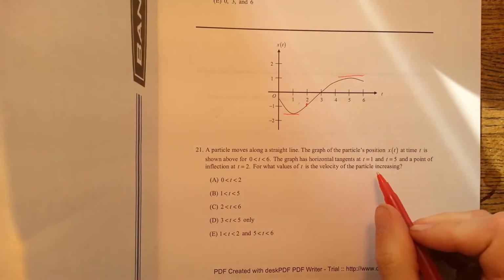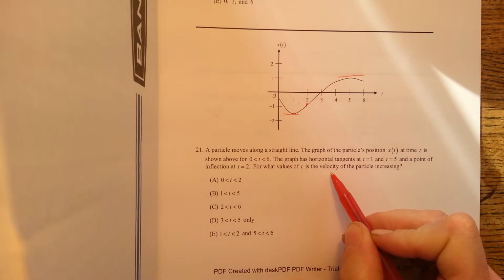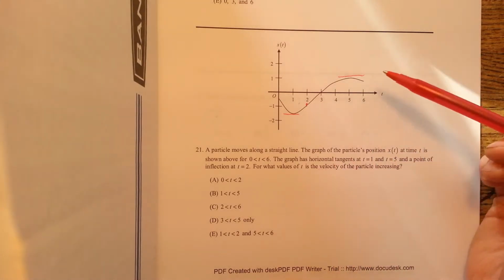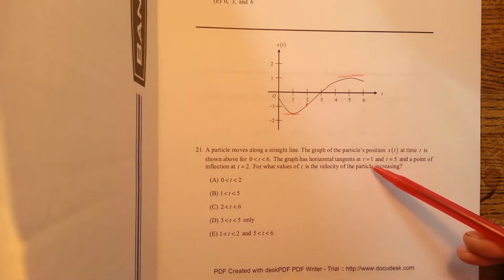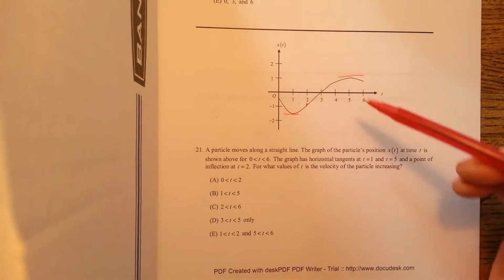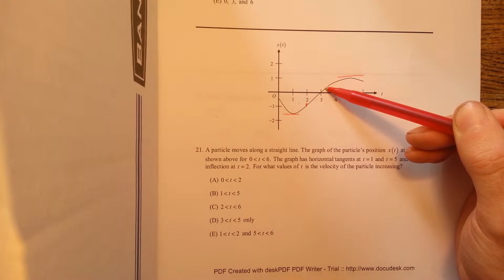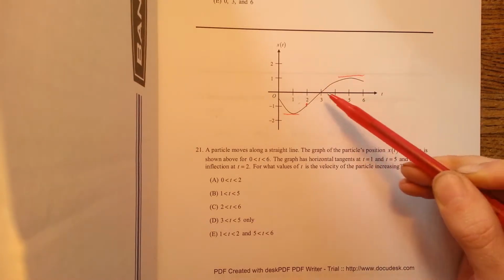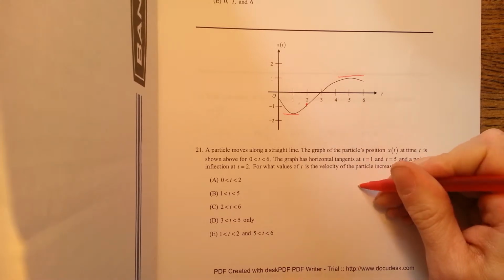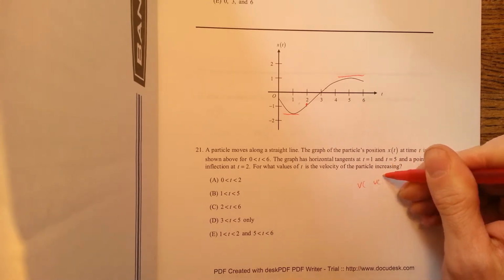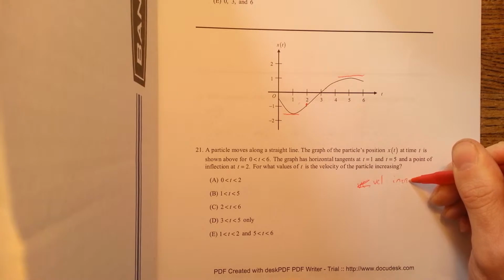All right, well, let's see. So this is its position. I want to know when the velocity is increasing. So let's think really clearly about this. This is the position. The velocity is going to be the derivative of this. I want to know, when is the velocity increasing?